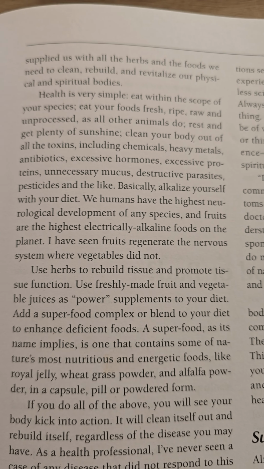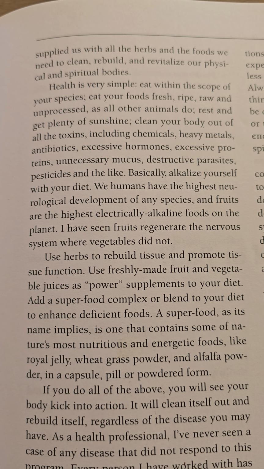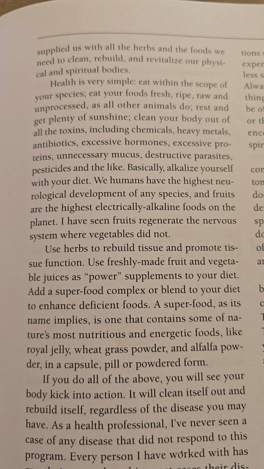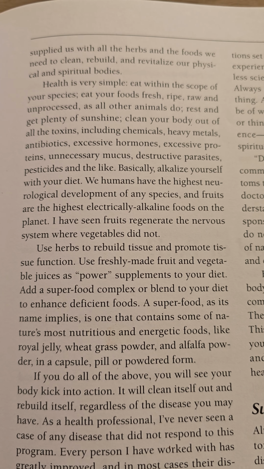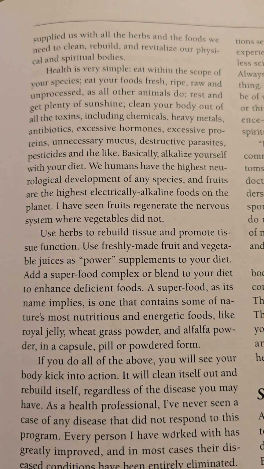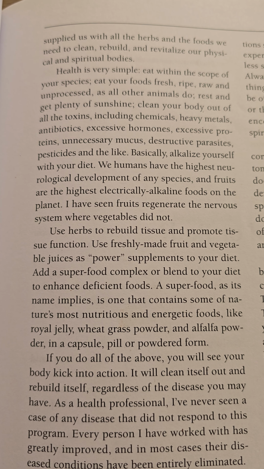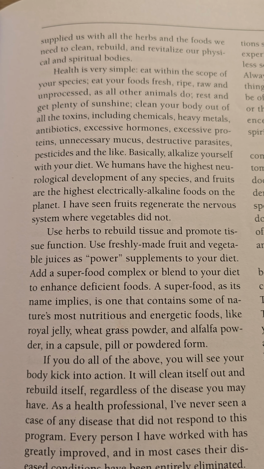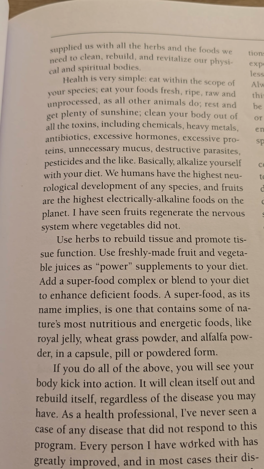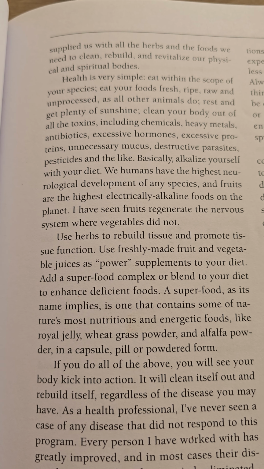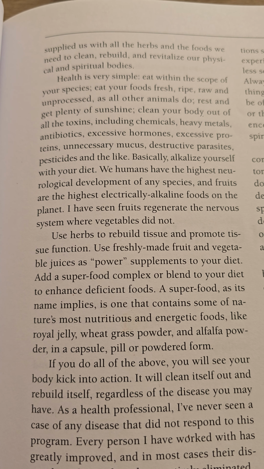Nature has supplied us with all the herbs and foods that we need to clean, rebuild, and revitalize our physical and spiritual bodies. Health is very simple. Eat within the scope of your species. Eat your foods fresh, ripe, raw, unprocessed, as all other animals do. Rest, get plenty of sunshine. Clean your body out of toxins, including chemicals, heavy metals, antibiotics, excessive hormones, excessive proteins, unnecessary mucus, destructive parasites, pesticides.